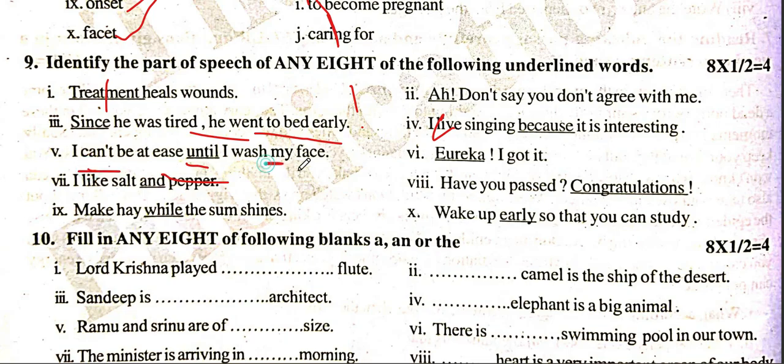Clause 1, clause 2. Eureka, I got it. Again, mark of exclamation, interjection. I like salt and pepper. So "and" is joining two different words, salt and pepper. So, conjunction. Have you passed? Congratulations.